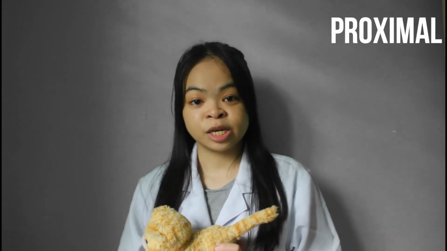We also have proximal. Proximal is a term describing a certain part that is nearest to the main mass of the body. An example of this is the upper arm. The upper arm is nearest to the main mass of the body. We also have distal. It is a term used for a certain part that is farthest away from the main mass of the body. For example, the fingers. Distal. Fingers are distal to the main mass of the body.